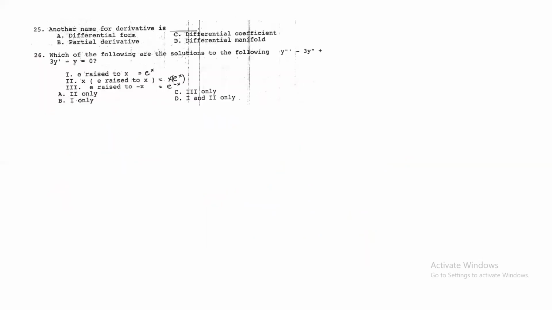So, next 25, another name for derivative. Pag derivative, yan rin is differential coefficient. Next, 26, which of the following are the solutions to the following y triple prime minus 3y double prime plus 3y prime minus y is equals to 0.